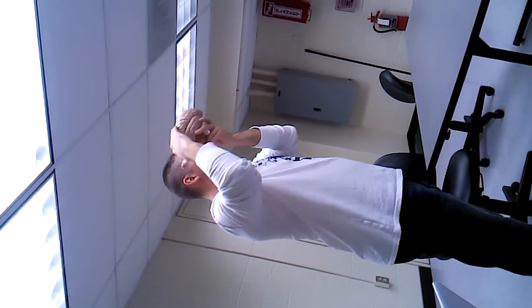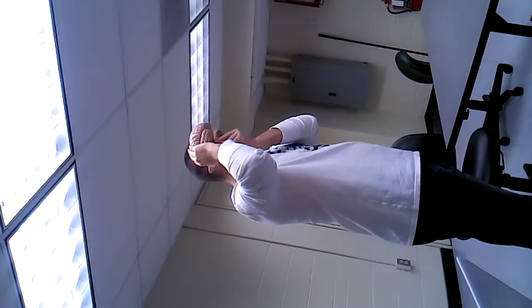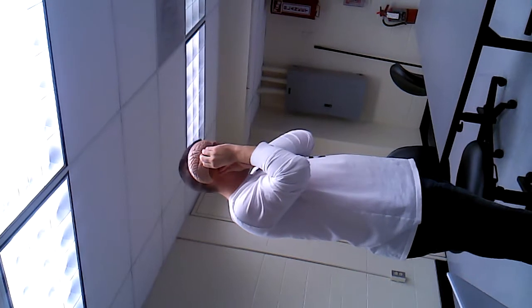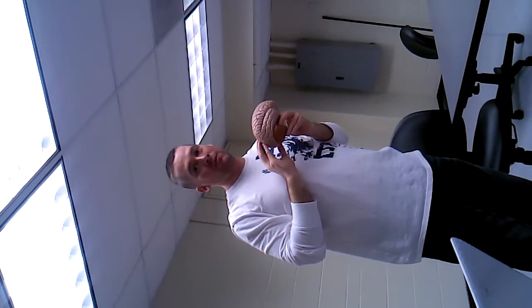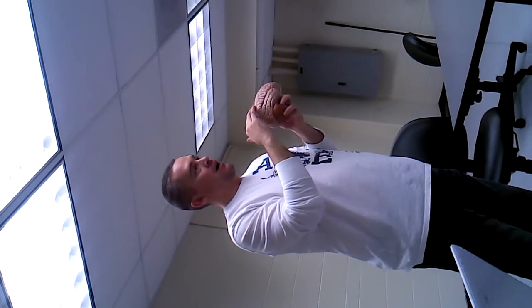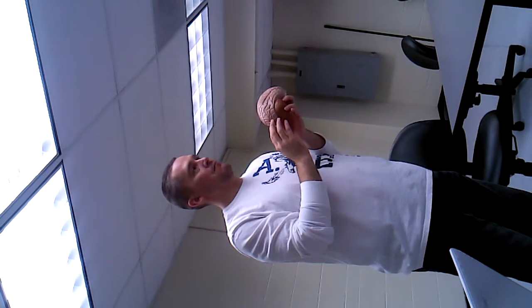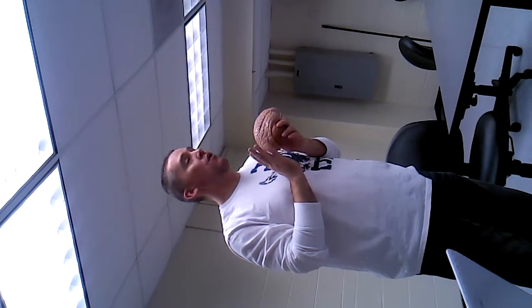The parietal lobe is located under the parietal bone. The temporal lobe is located under the temporal bone. And the occipital lobe is located under the occipital bone. So frontal, parietal, temporal, occipital. That's 4 of the lobes.